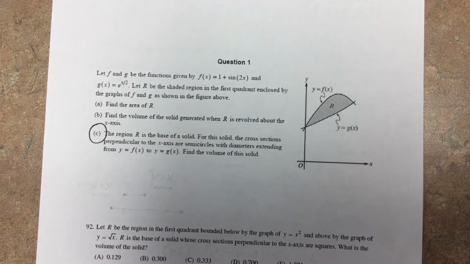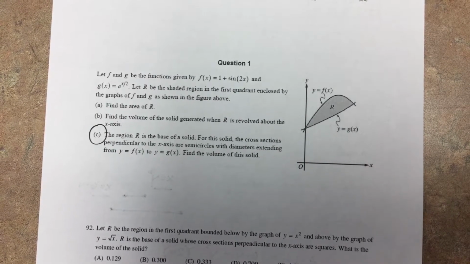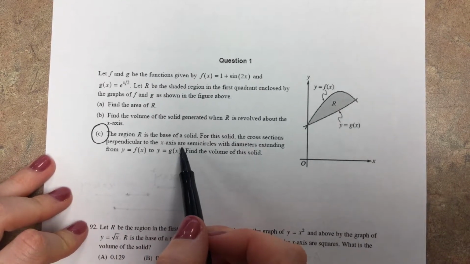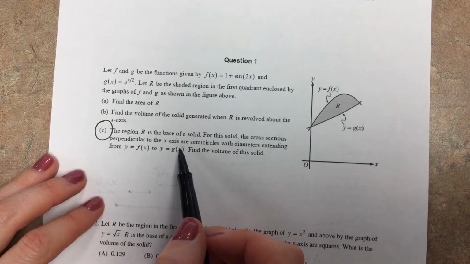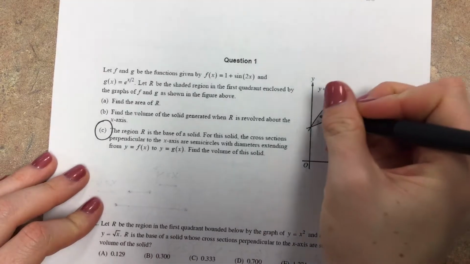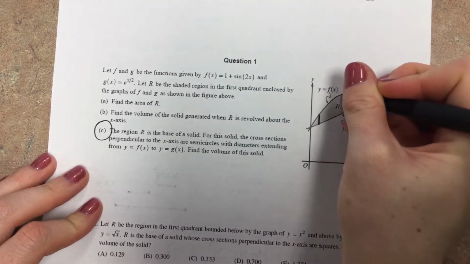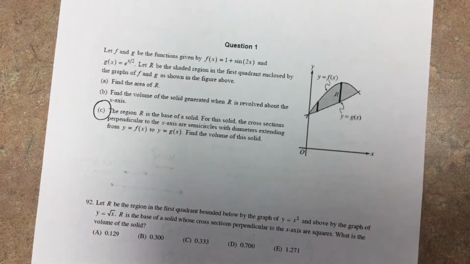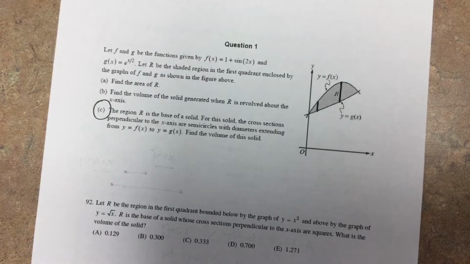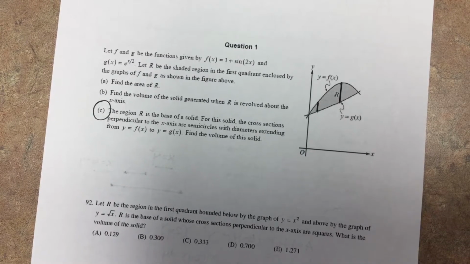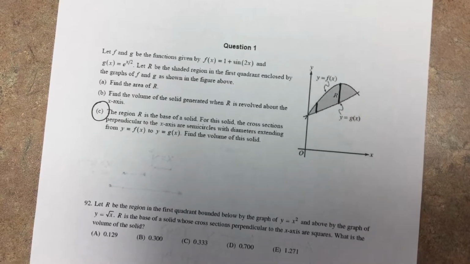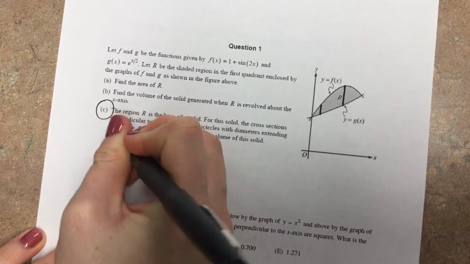Okay, so again, the region R is the base of a solid. For this solid, the cross-sections perpendicular to the x-axis. So what orientation will my lines be? Vertical. Good. Are semicircles. Okay, anyone remember that formula from yesterday? There's a diameter in there somewhere. 1/8 pi. Good. So let me just, in case we forgot.